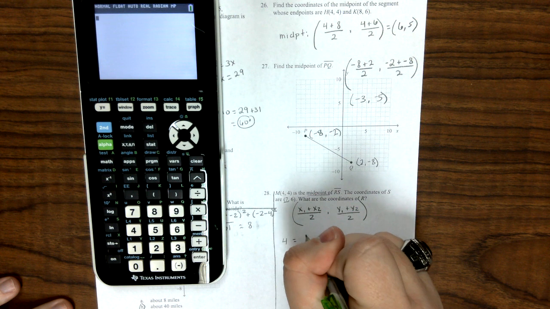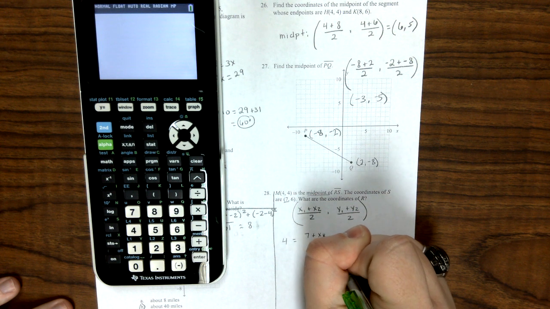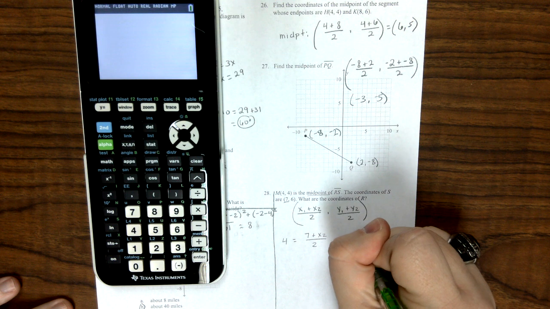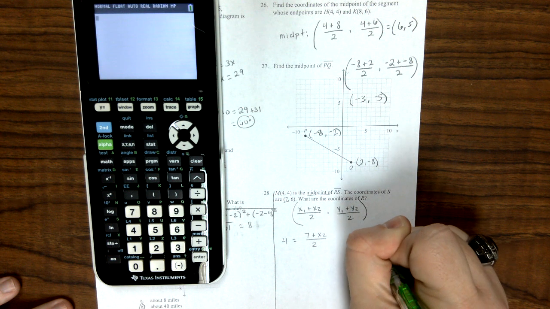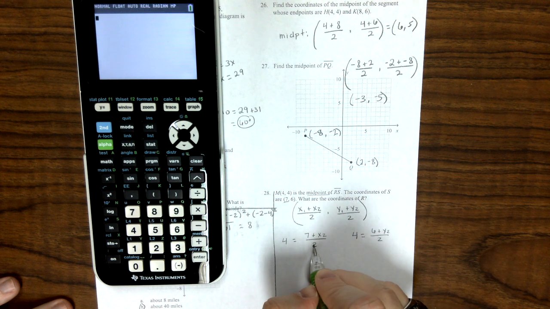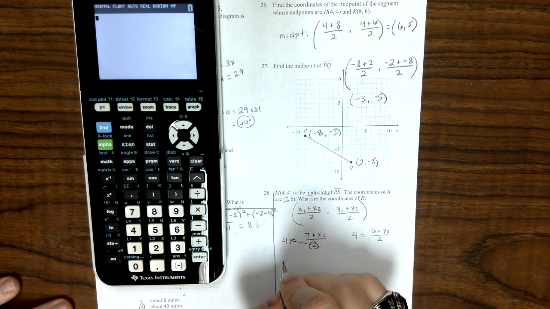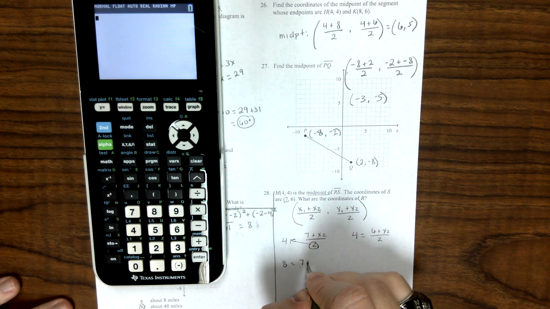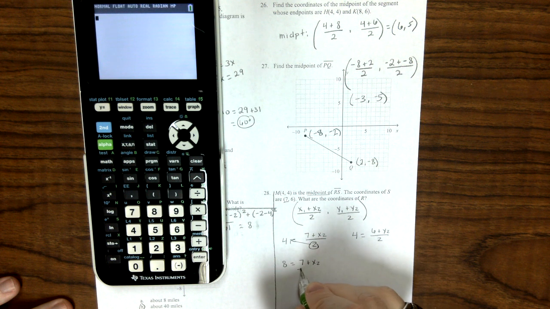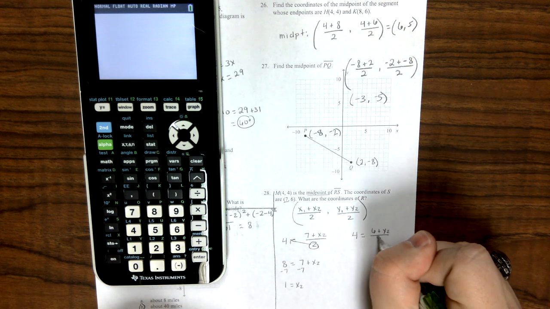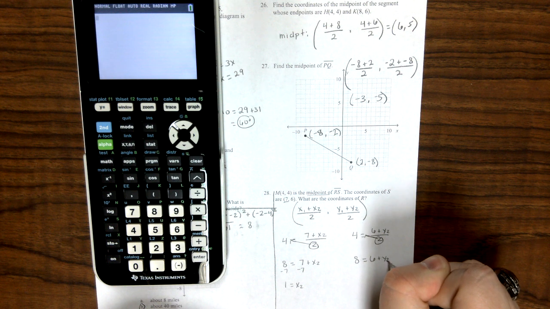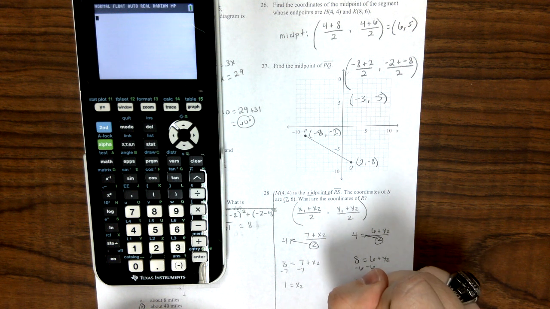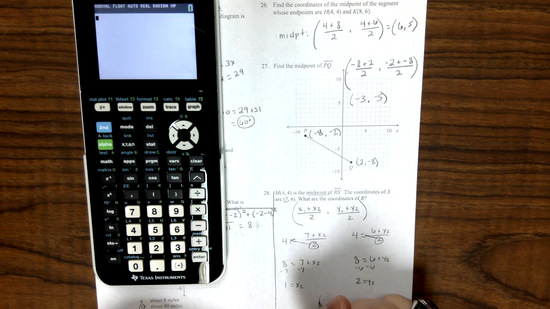So 1x was 7, so 7 plus x2 divide 2. And then we'll do the same thing for the y. 6 plus y2 divide 2. Remember, whatever this is, we multiply across over there. So 8 equals 7 plus x2. Subtract 7. 1 is x2. Same thing, multiply. 8 equals 6 plus y2. Subtract 6. 2 is y2, so the other endpoint was 1, 2.